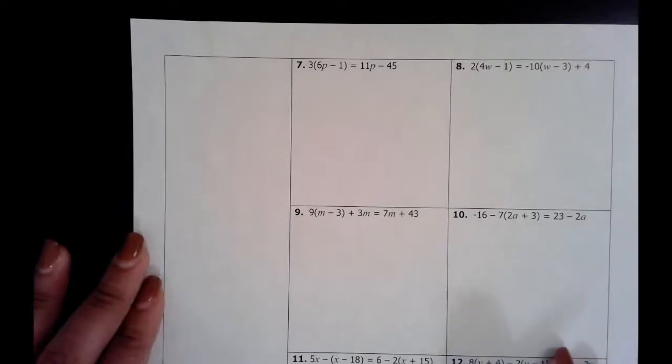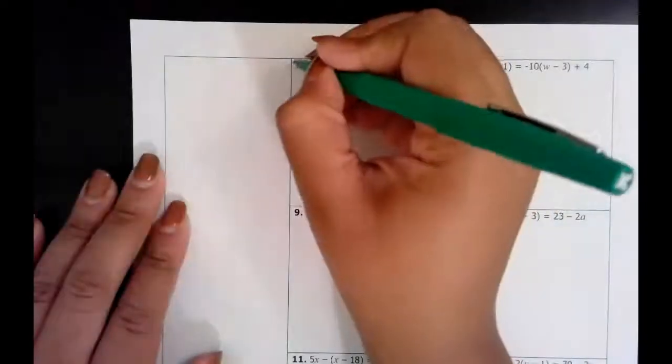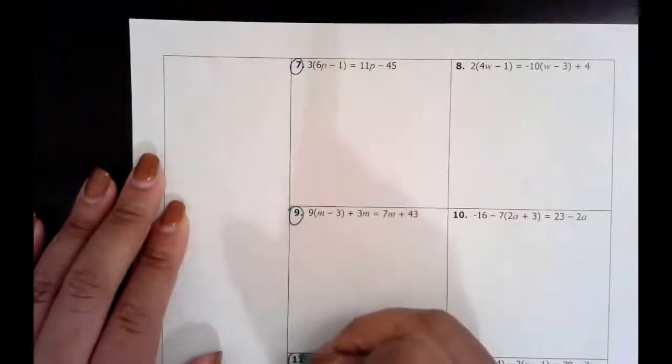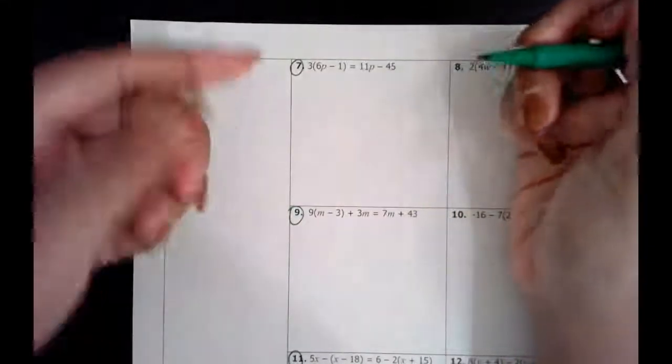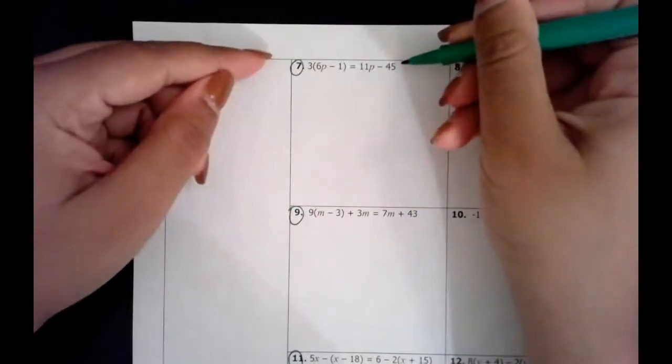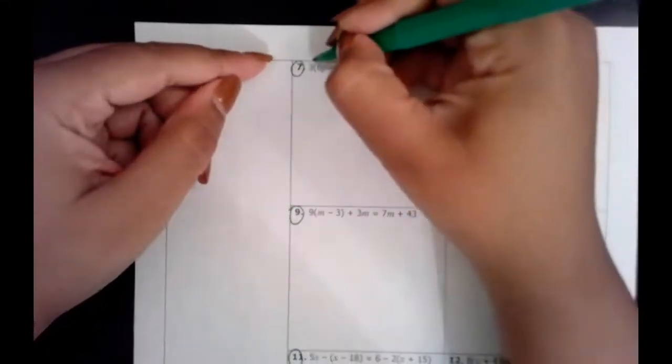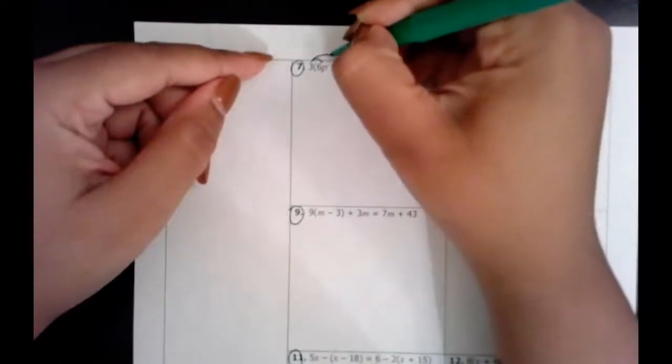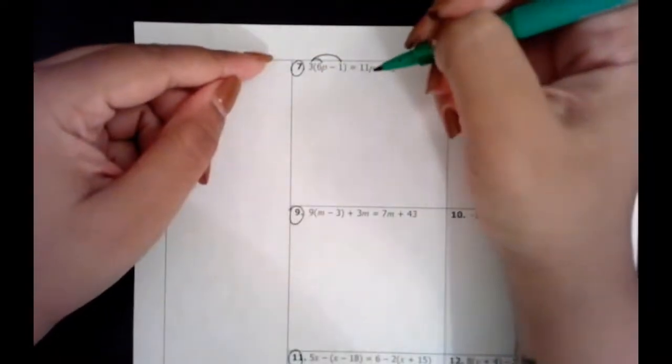So we have 3 times 6p minus 1 equals 11p minus 45. I'm doing 7, 9, and 11. So step 1 tells me to look for distribution. There is distribution here. I have to distribute this 3. Distribution also means multiplying. If you don't know that, please write it down.